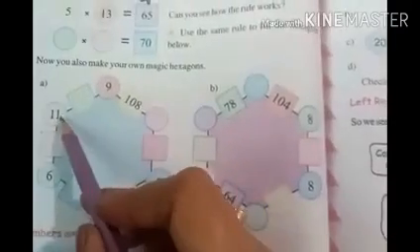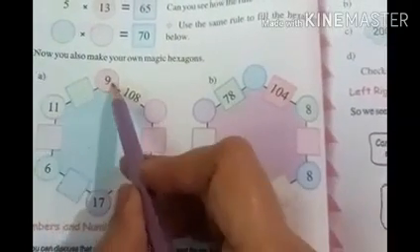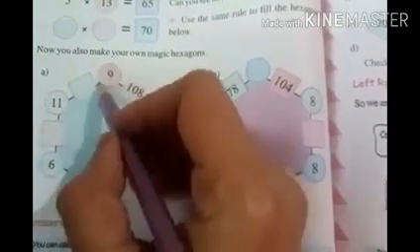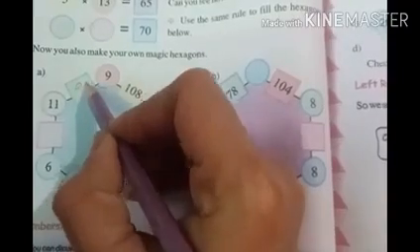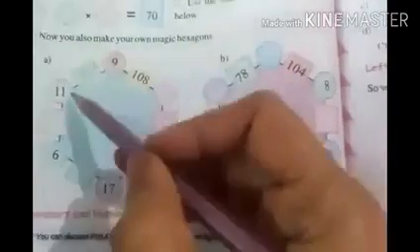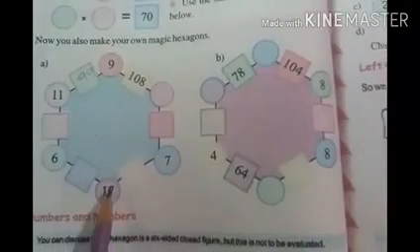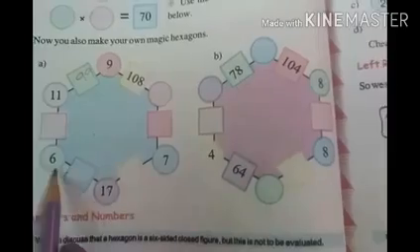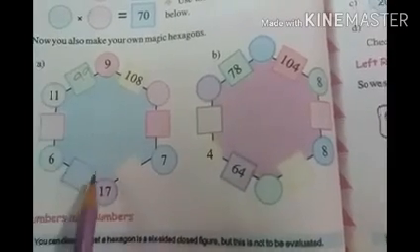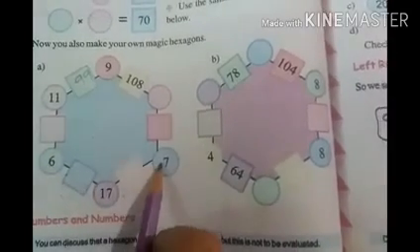So you have to go the same way, like here it is 11 into 9. So 11 nines are 99. So you will write here in the box 99. 11 sixes are, you will write here 66. Same way 17 sixes are, sorry, this is 17 sixes. This side 17 sevens are.